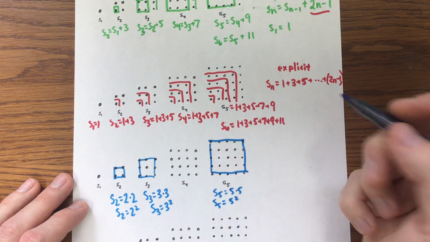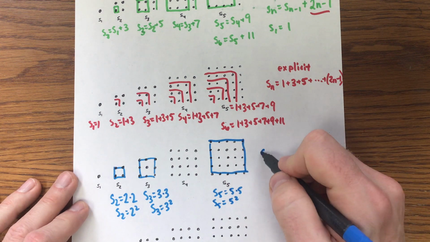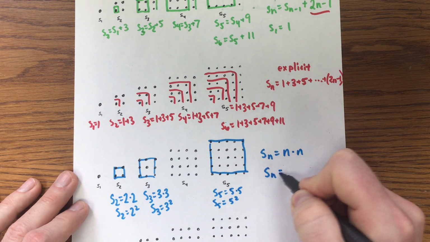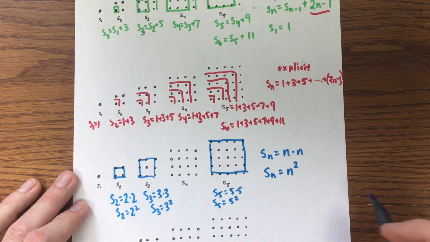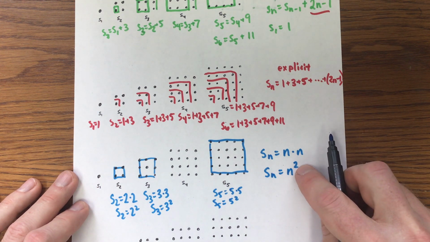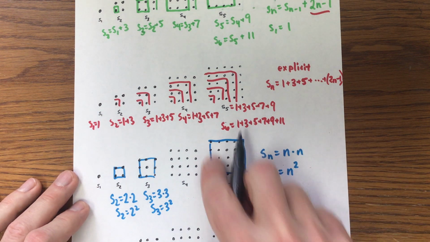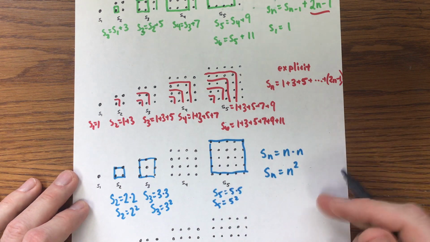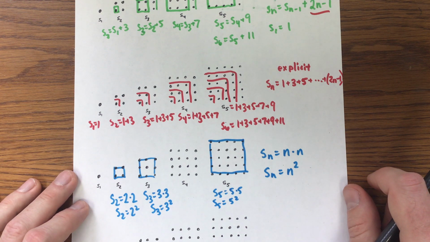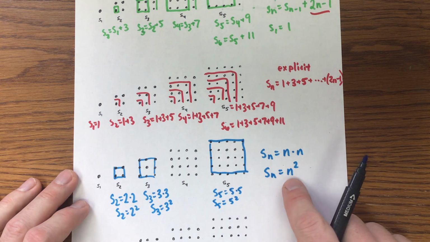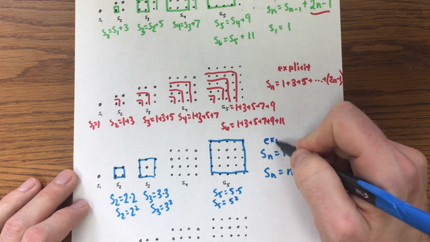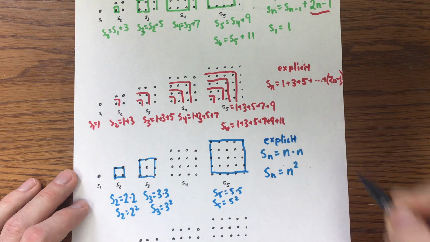And this is a formula I'm guessing that you already knew. Sn is n times n, or Sn, if you like exponents, is n squared. That's actually why we call that second power squared, because it would make a square array. Is this a recursive formula or an explicit formula? Well, really, it's taking that index and then we're multiplying that index by itself. So we're not using a previous thing. So this is an example of an explicit formula.